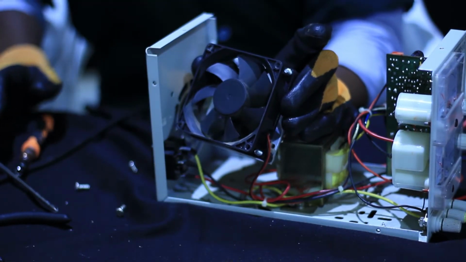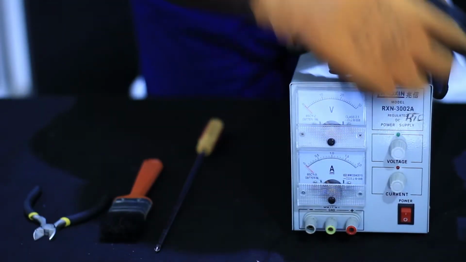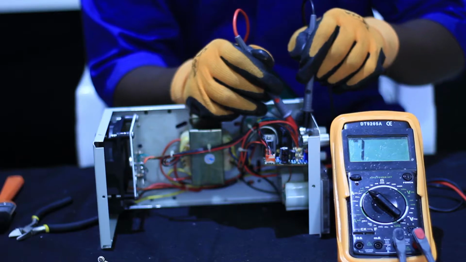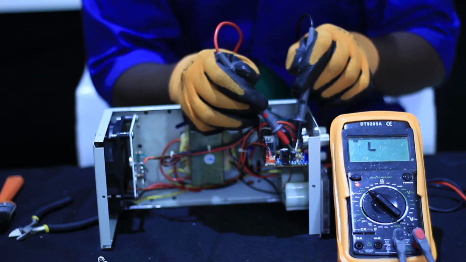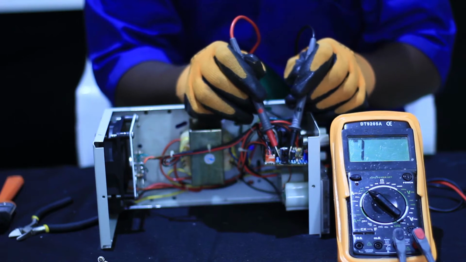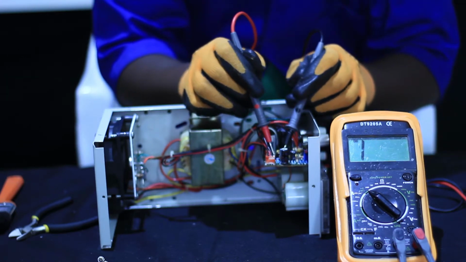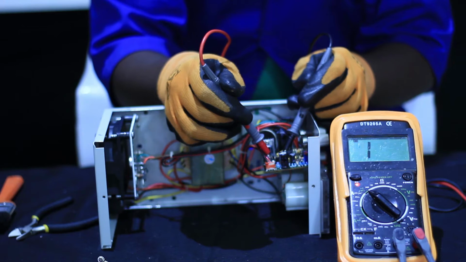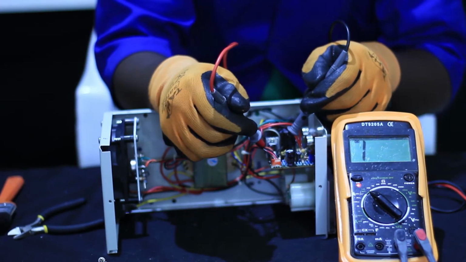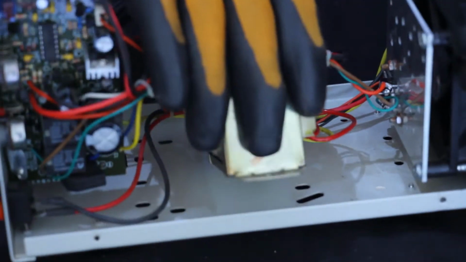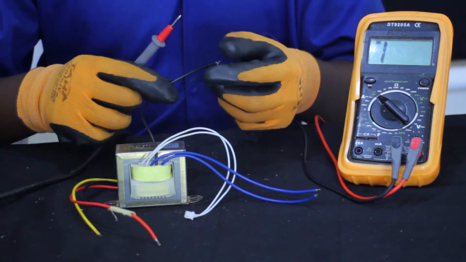And to check them, you have to use two methods, which are visual checking and measurement checking by digital multimeter. As you can see, we are checking different parts of this DC power supply. And after that, we are going to see how to rectify general faults of a DC power supply.